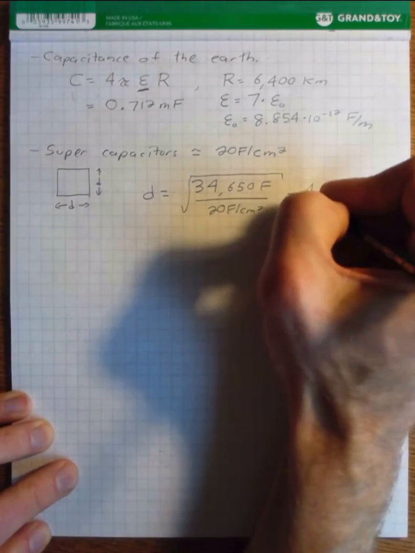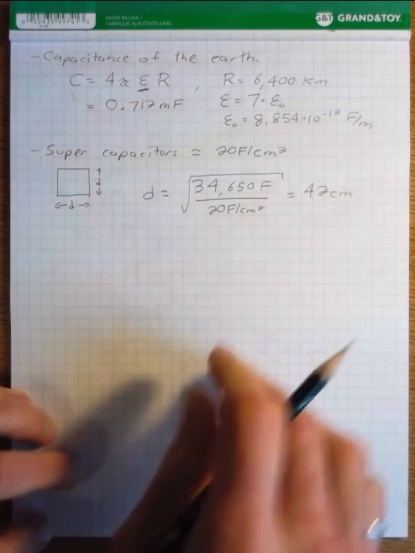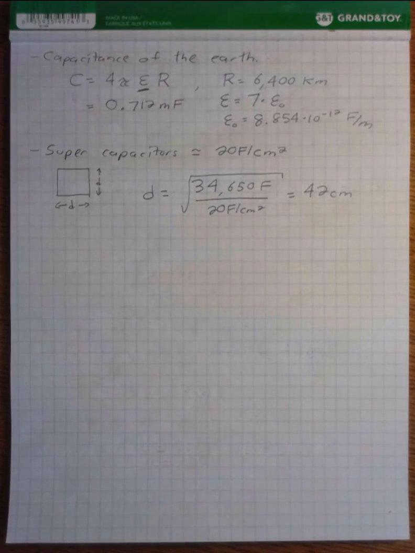And the answer is 42 centimeters. And this 42 centimeters, half a meter, certainly if you can roll the capacitor up, is already on the order of a size that could actually fit into a car or a vehicle.